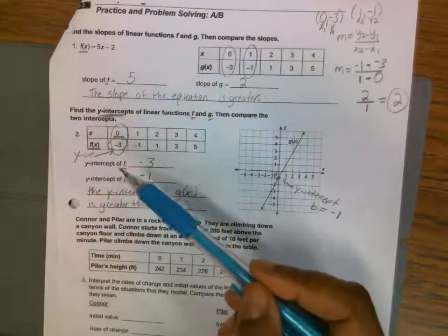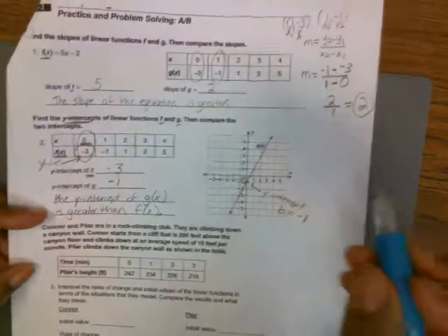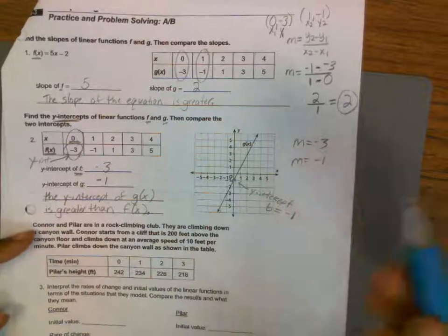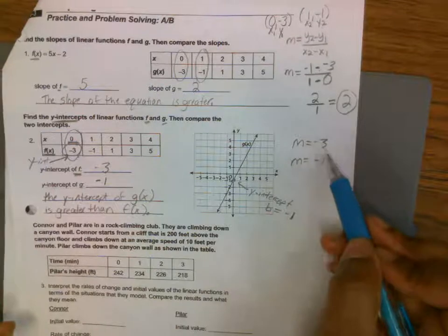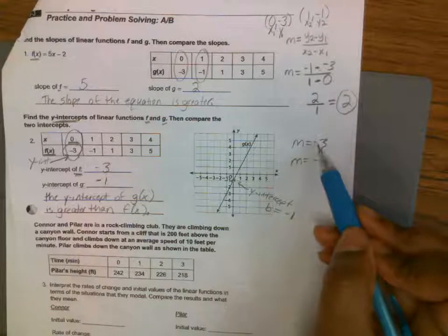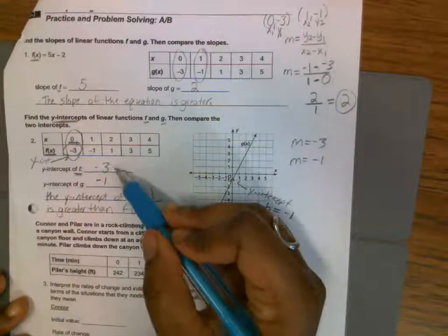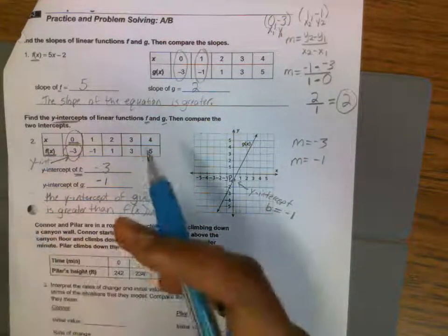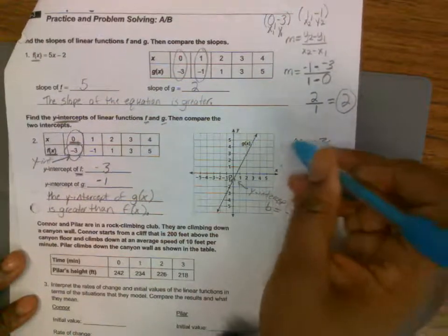If m is equal to -3 and then you have m is equal to -1, the negative sign just means that the line is going down. So this slope would be greater because it's going down faster than this slope. But for y-intercept, you always look at the actual number. Slope is a little bit different. And I'll erase this, okay?